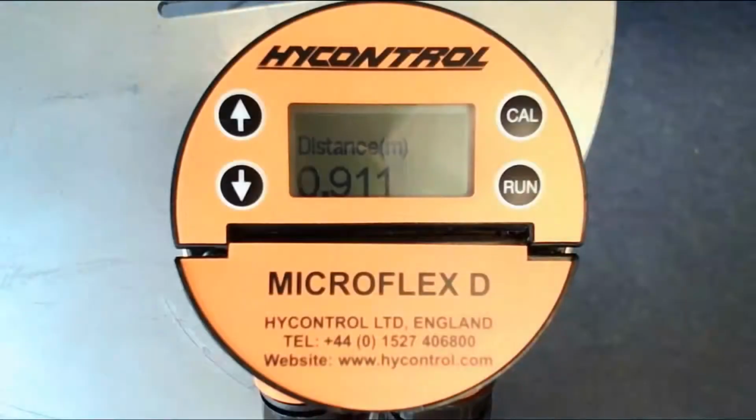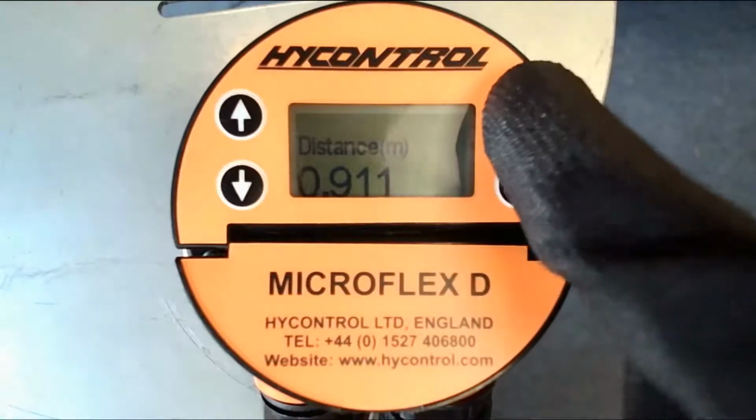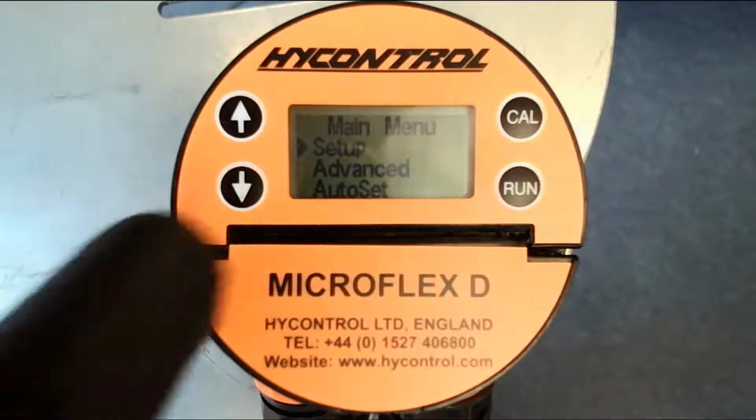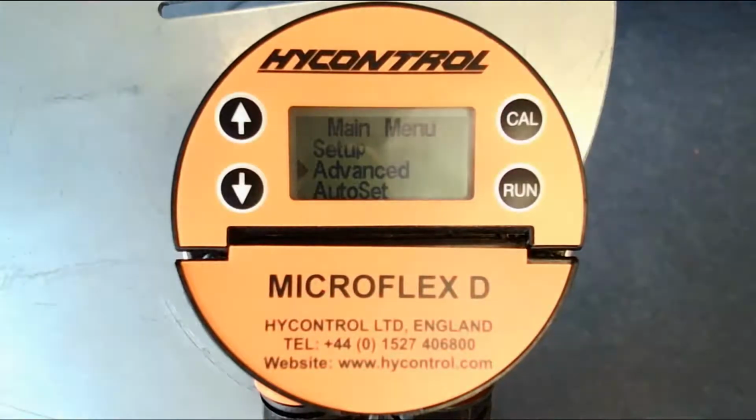To look at the advanced menu, we need to go into the main menu. So first of all, we press the Cal button. Main menu has the first setup menu, which we have covered in another video, to set our tank heights and our output. We press the down arrow once to go to the advanced setup. We press the Cal button to go in. First of all, we have our comms options.